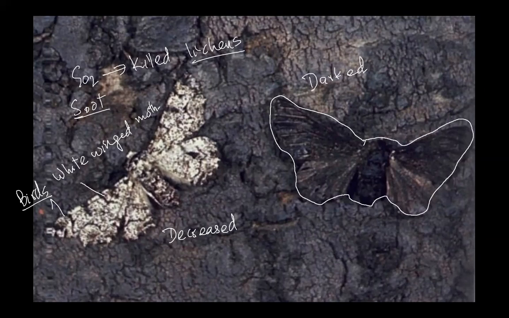Their number was less previously, in 1850. Okay, dark-winged moths suddenly increased. Their number increased, right? And why did it increase? It is camouflaged. When it sits on the bark of the tree, it was not visible to the birds. So this is an example of natural selection, right?